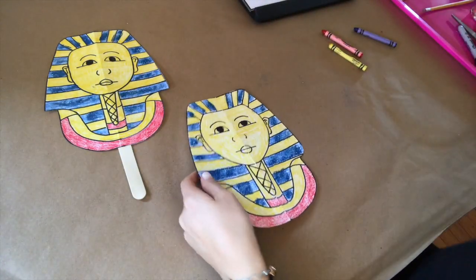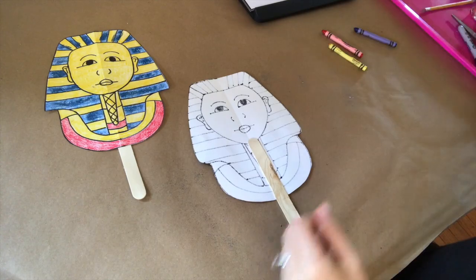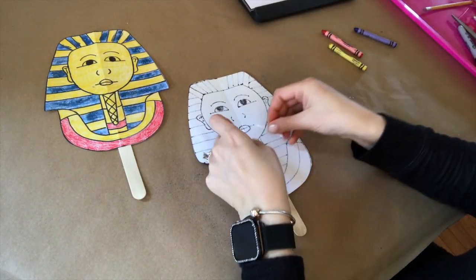I hope you all had as much fun as I did learning a little something about Egyptian art and creating our King Tut mask puppet.